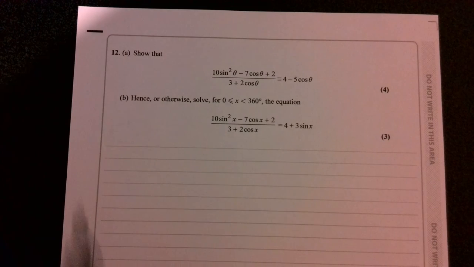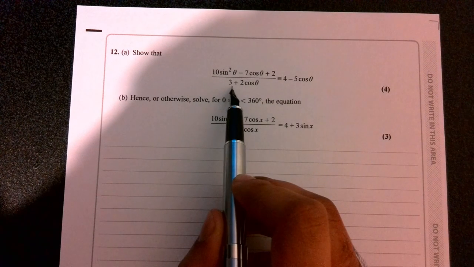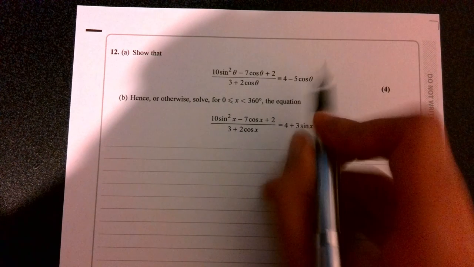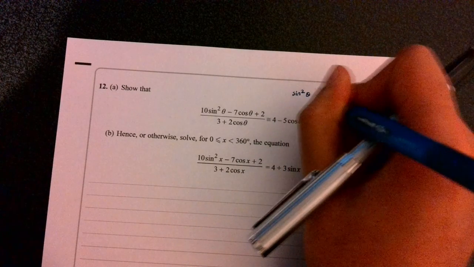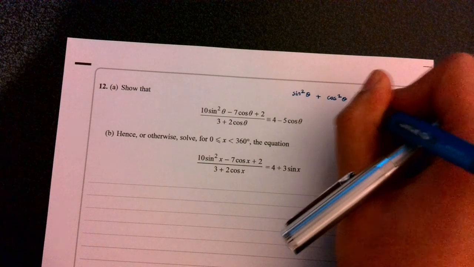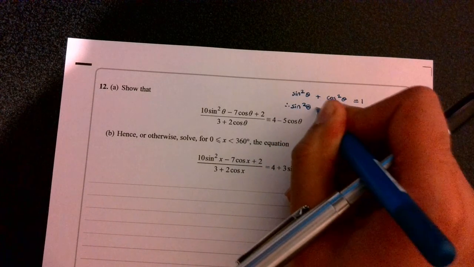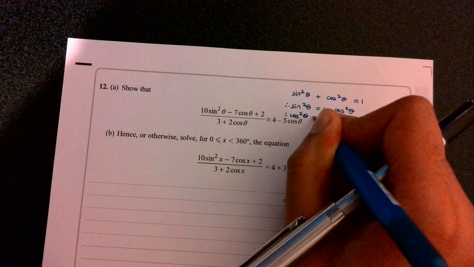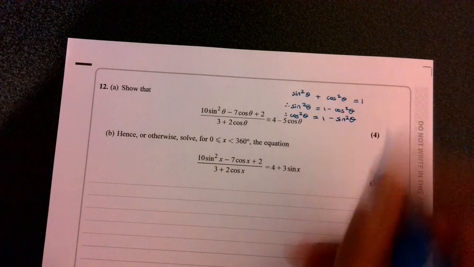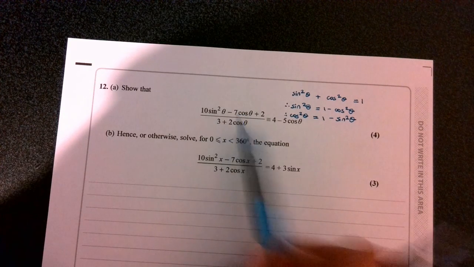Question 12. We have 10 sine squared theta minus 7 cos theta plus 2 over 3 plus 2 cos theta, and we have to show that this is equivalent to 4 minus 5 cos theta. And to do this question, we have to make use of the identity, that is sine squared theta plus cos squared theta equals 1, which we can rearrange to say that sine squared theta is equal to 1 minus cos squared theta, and that cos squared theta is equal to 1 minus sine squared theta. So we're going to replace the sine squared theta with the 1 minus cos squared theta, so that we have an equation on the left hand side which is in terms of cos.